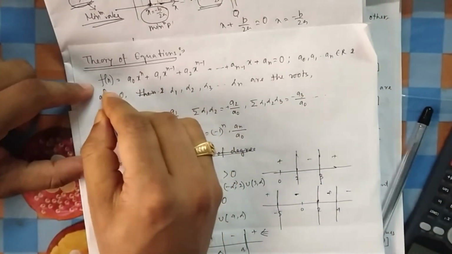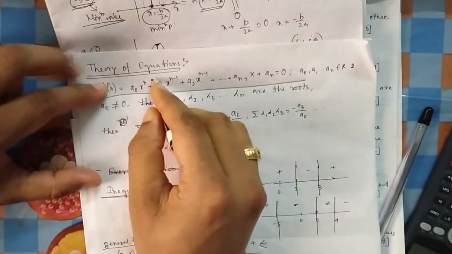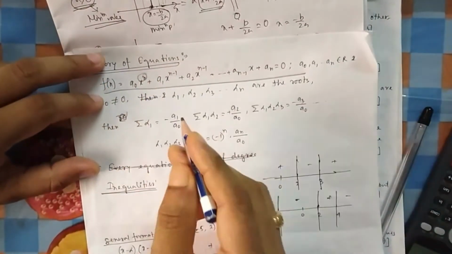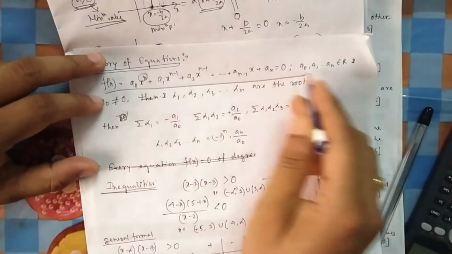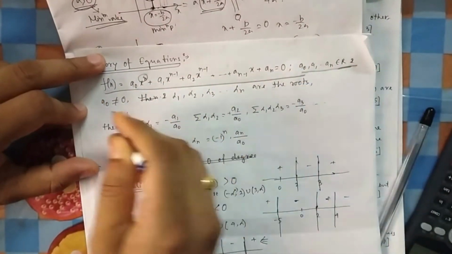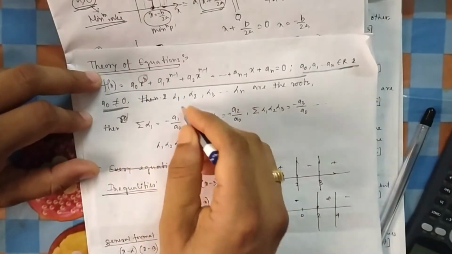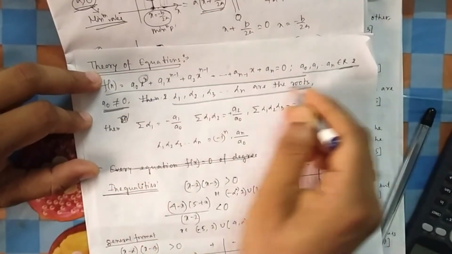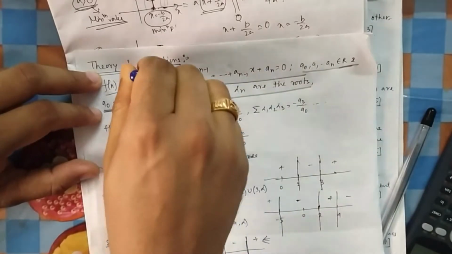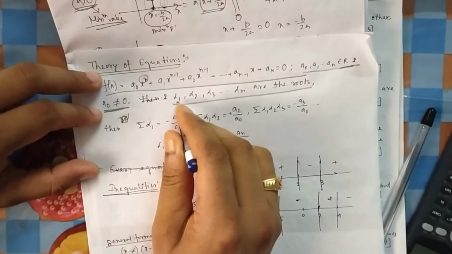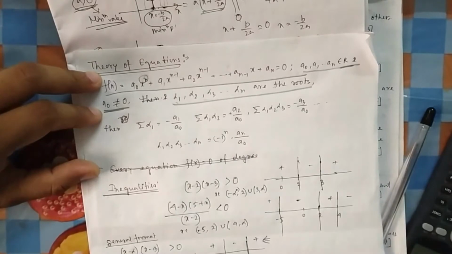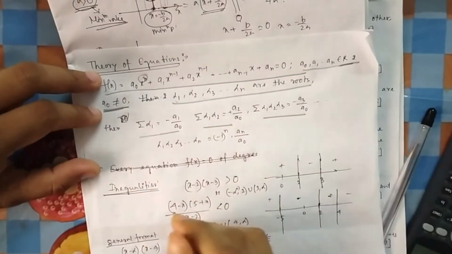Theory of equations says, if we take any general function f(x) of order n, we have seen quadratic, but it can be third, fourth, fifth, any order, and all the coefficients are real and the first one is not equal to 0, otherwise the order doesn't remain nth order. Suppose these are the roots. How many roots will there be? Because it is to the power n, there will be n roots. So alpha 1 to alpha n I have given as names. Now this is the formula.